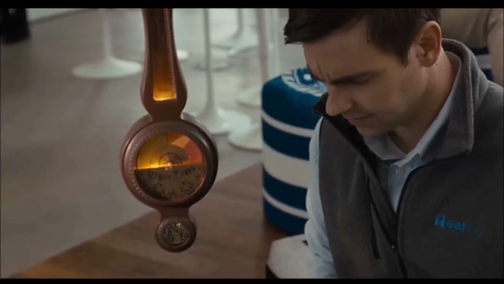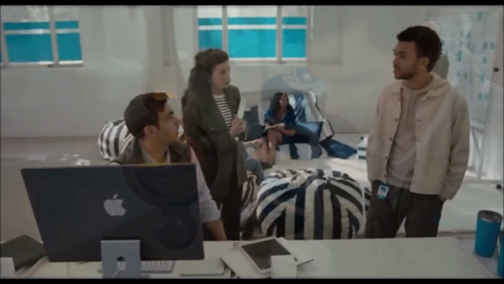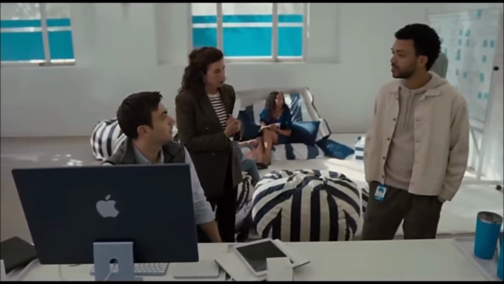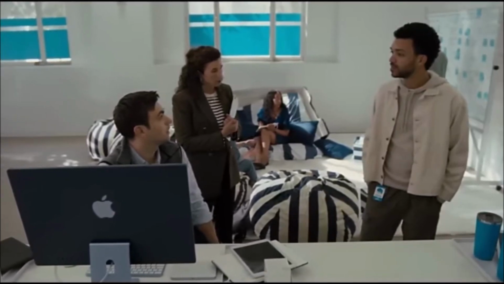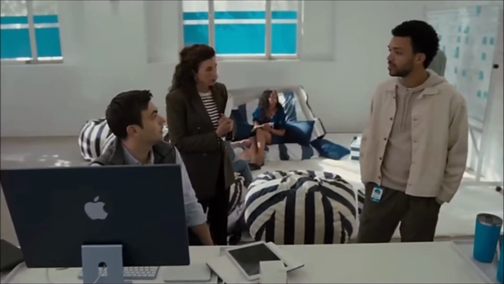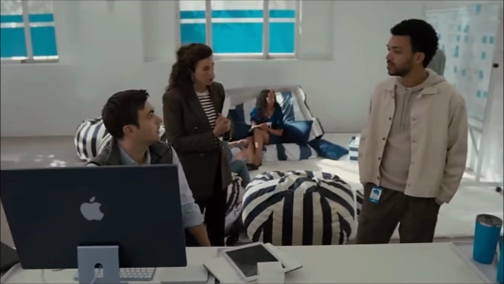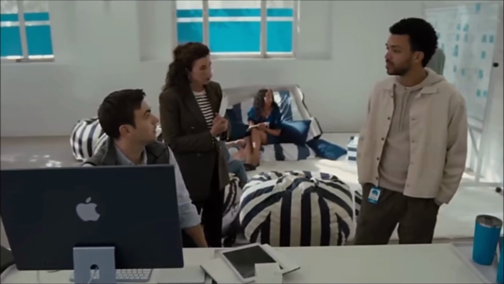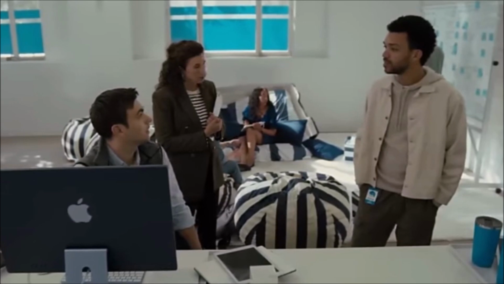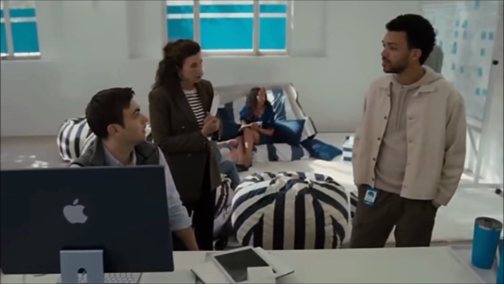So we've got Justice Smith's character Aaron taking on his first job at a tech company. I thought the way they presented the tech company was just great. Yeah. Exactly what you would expect, with the Legos and the games, and we're not going to use real titles, we're going to go by boat titles.